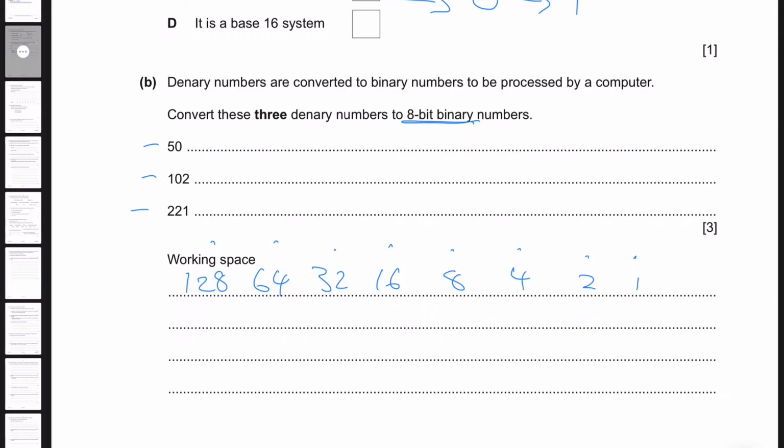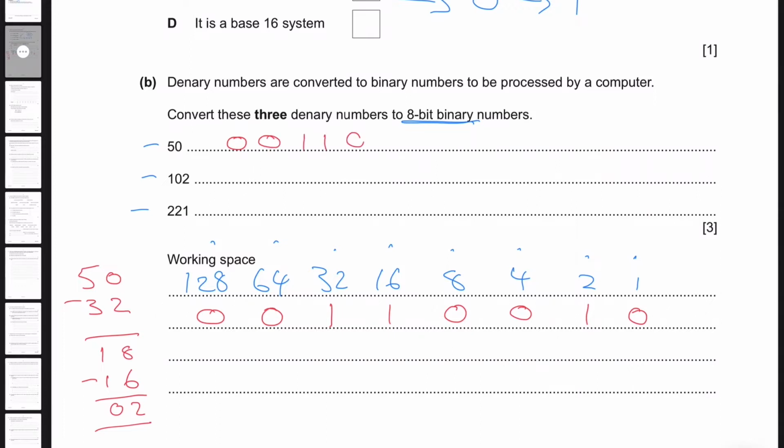It says 8-bit numbers. 128 doesn't go into 50. Neither does 64. But 32 would go into 50. And 50, take away 32, would leave us with 18, which means 16 would go in, and there would be 2 left. Okay, so we can say there's none of those, 1 of those, and none of those. So the 8-bit number for 50 would be 0, 0, 1, 1, 0, 0, 1, 0.